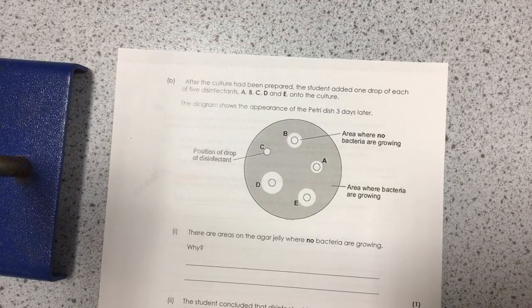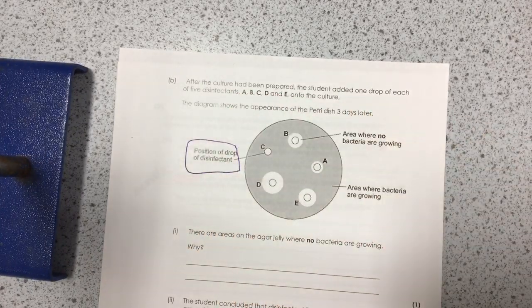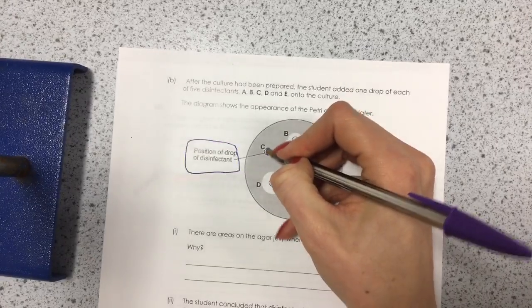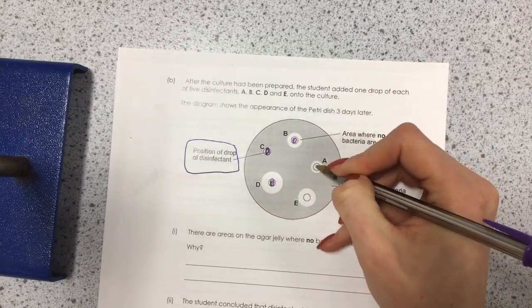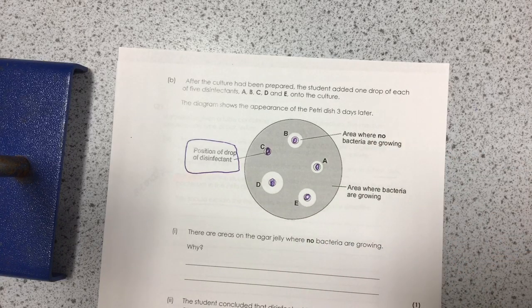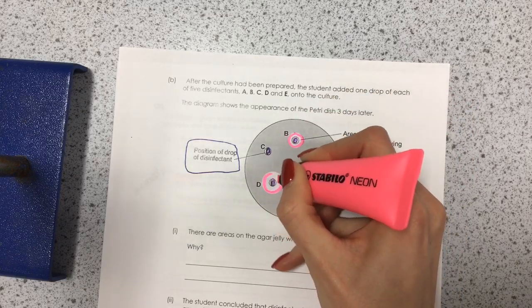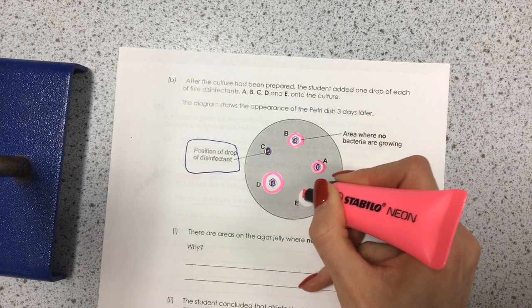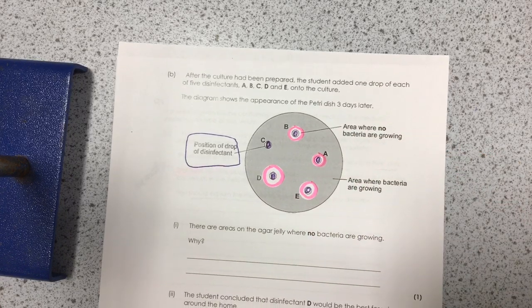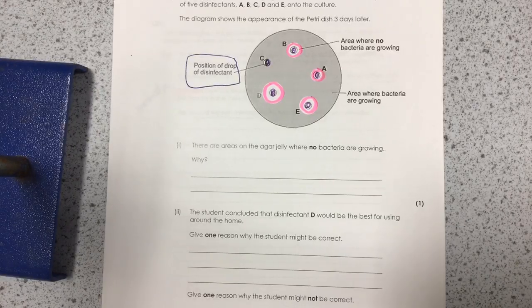So we can see where the disinfectant was in our petri dish, which is here. It's this inside circle on all of them. And then if we look at the diagram, it's told us where there's no bacteria growing. So no bacteria growing is this area around the outside. And then it shows you clearly where the bacteria is growing.